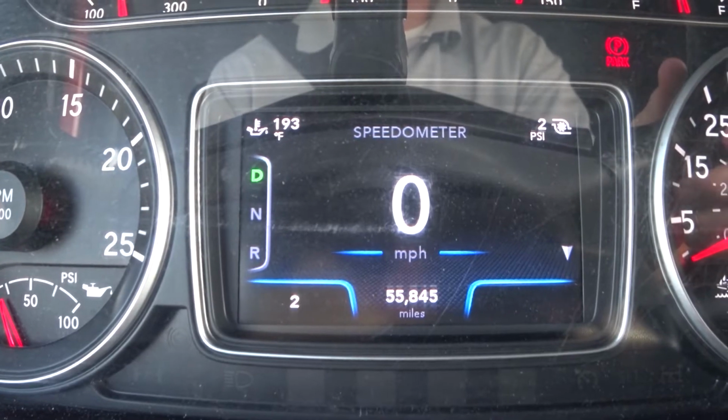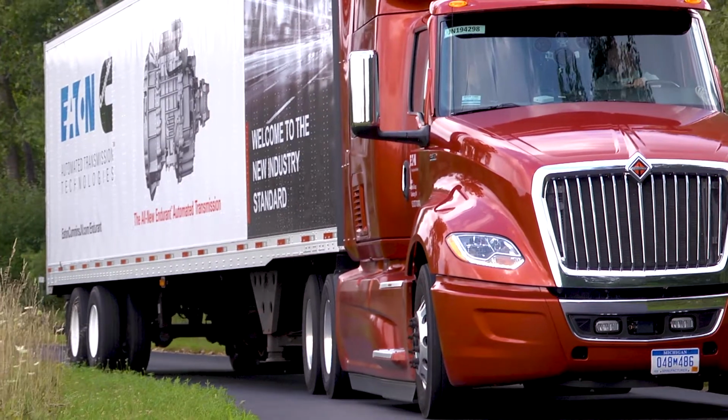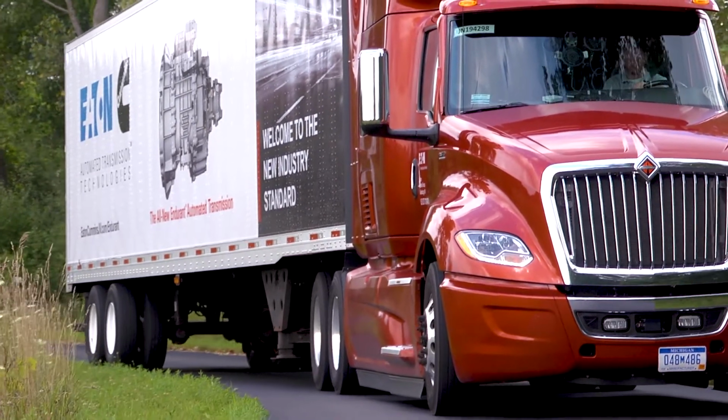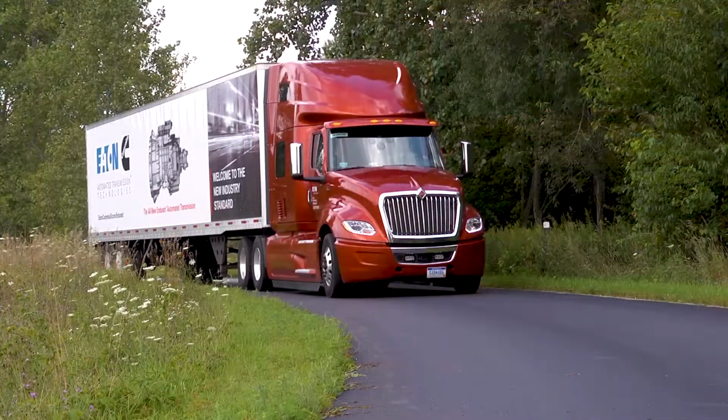And the way that those function is if you have urge to move and/or auto launch in your truck, you put it in drive, you take your foot off the brake pedal, and it's going to automatically begin to move the truck forward. It's going to feel very similar to a passenger car or your pickup truck. And that's going to work in drive and reverse.